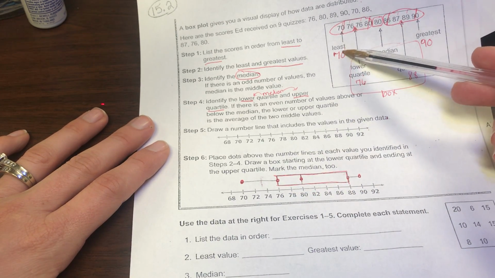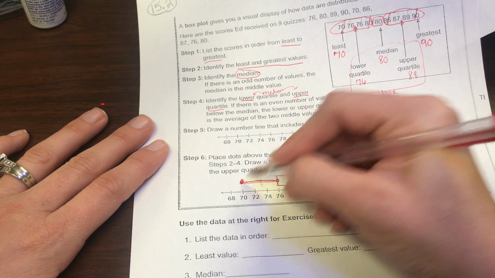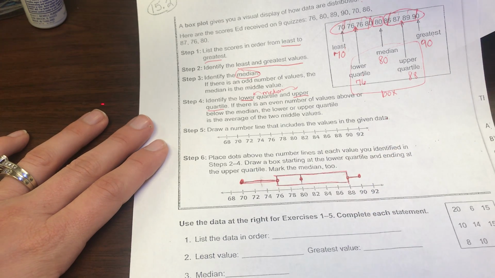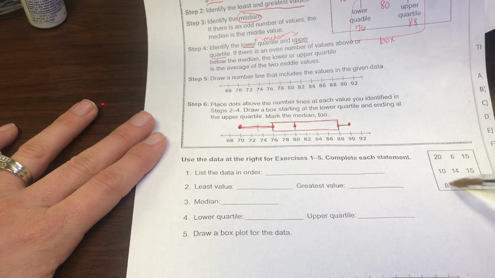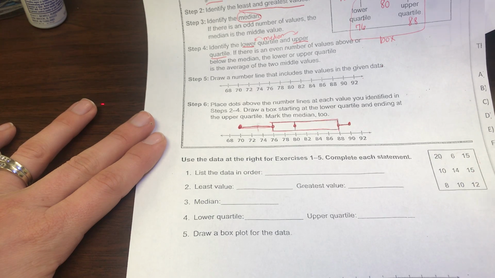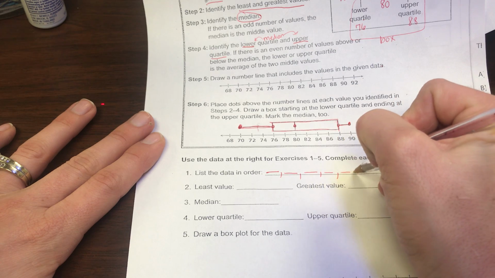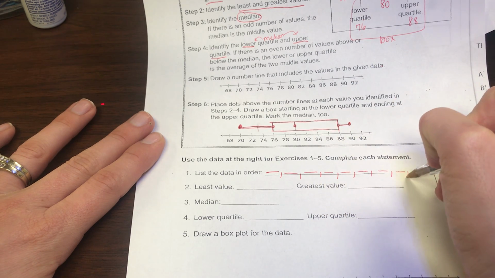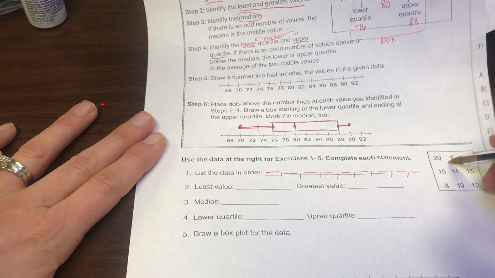Then your least and your greatest value become what we call the whiskers. Okay, and that's how you make a box plot. So if you look at this one, we're going to write this, and since there's 9 numbers, we're going to put 1, 2, 3, 4, 5, 6, 7, 8, 9 blanks so that we don't leave any out. And we're going to put them in order from least to greatest.